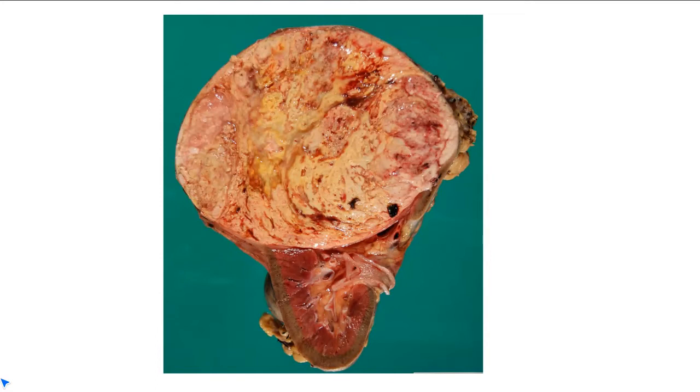What is grade? Well, the grade is something that we're going to apply to all malignant tumors, regardless of where. Aha, right, fabulous. So it is a measure of the degree of differentiation of the tumor.